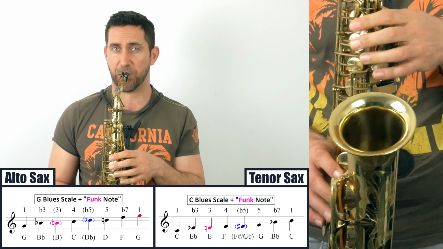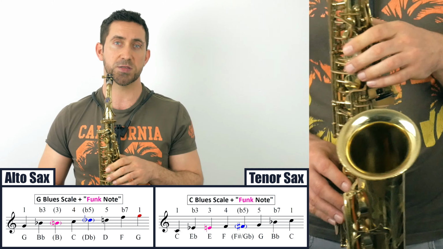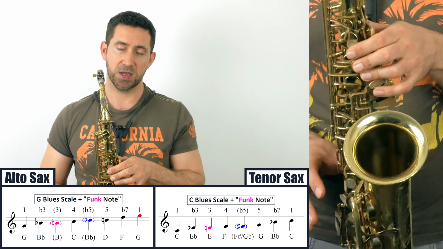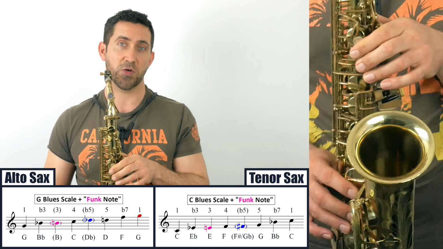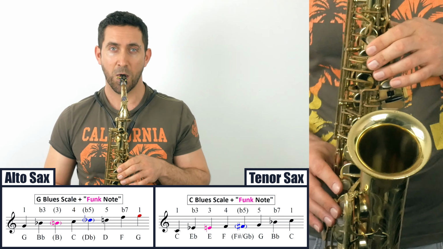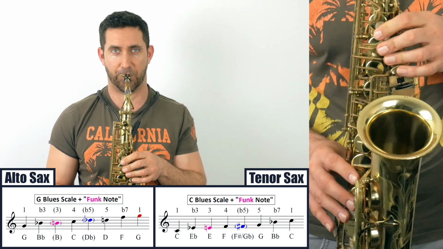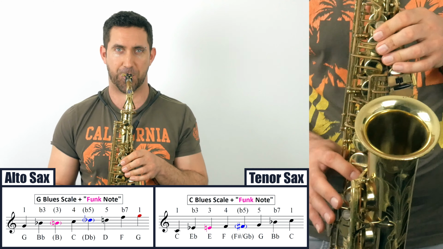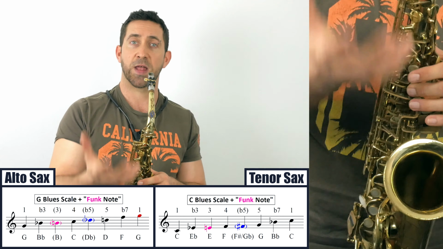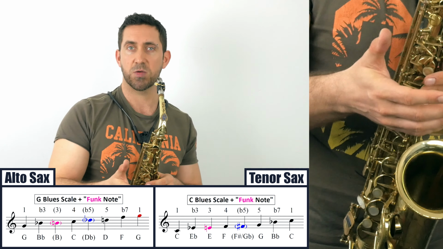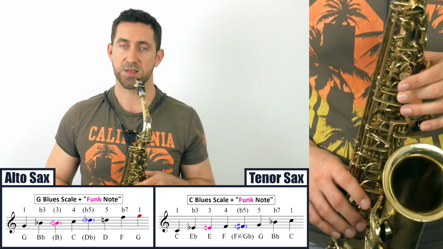So that's really cool. So now we've got two semitone clusters. We've got the G to the B flat to B natural to C sharp to D. So we've got a big run of chromaticism in there. So we can start experimenting now with playing the minor pentatonic, adding in the blues note, playing the minor pentatonic, adding in the funk note, or trying to add them both in at the same time.